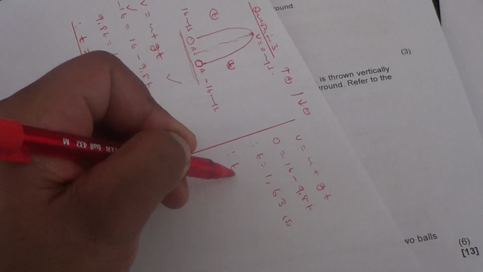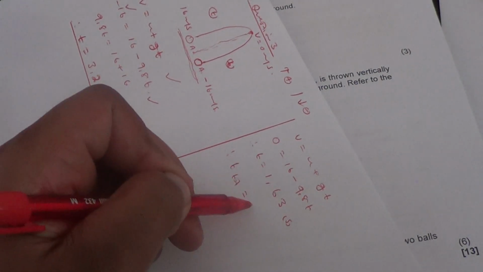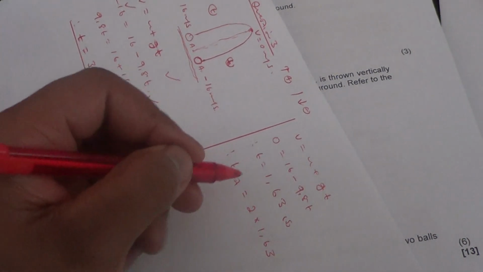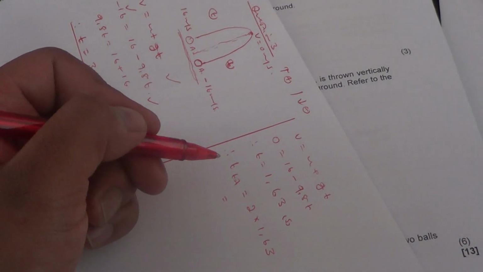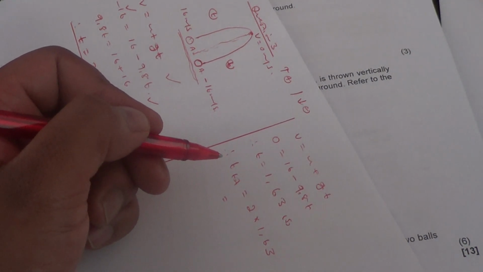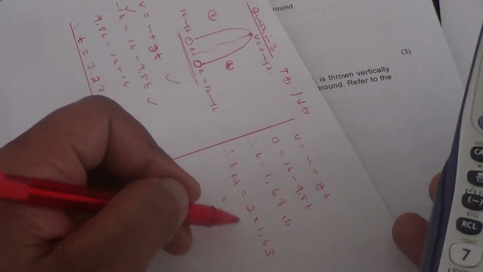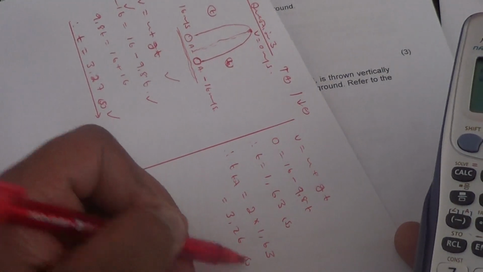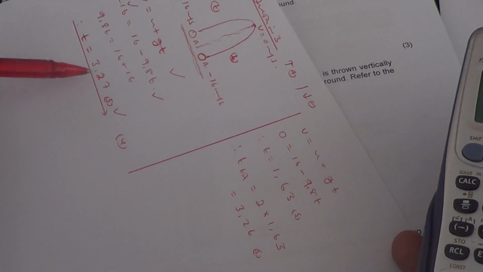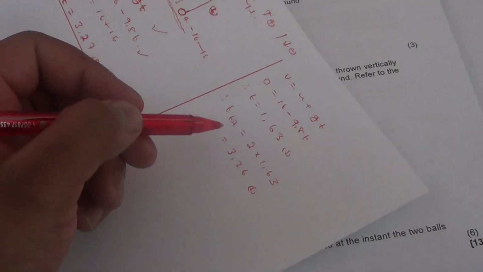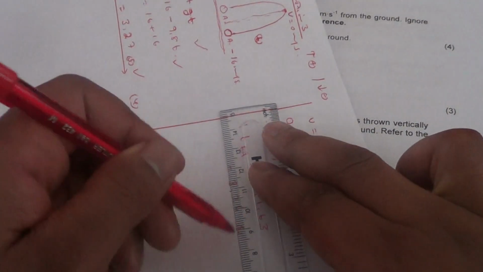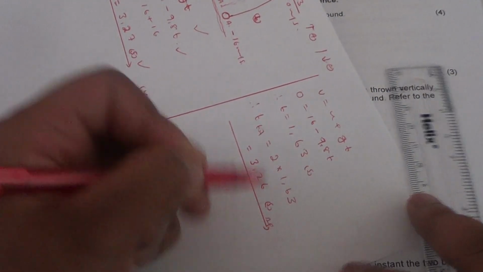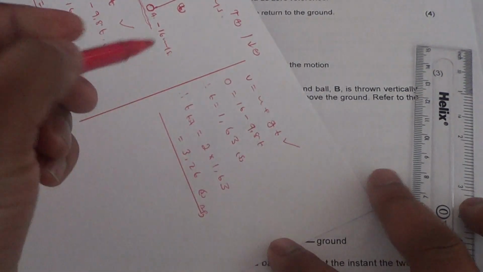Therefore, you can say t total, meaning the total time, is going to be 2 times 1.63. Now let's see what is that. 2 times 1.63 gives us 3.26 seconds. Okay, you can see it's comparable to that one. So this method is still okay. You can use this one and there's no harm.